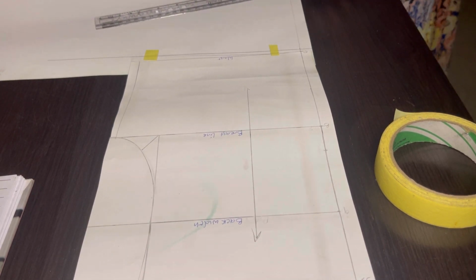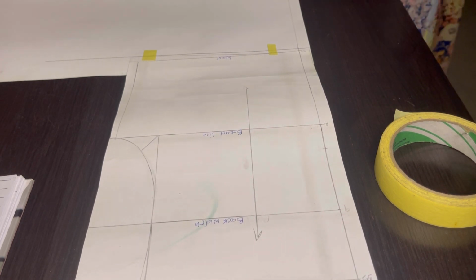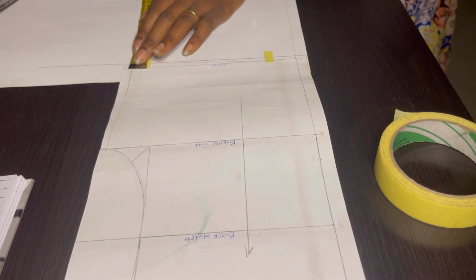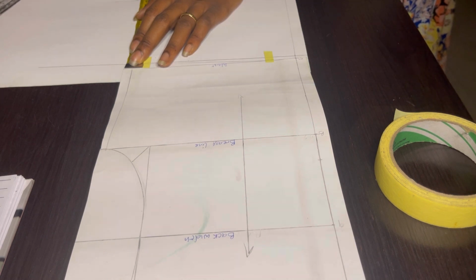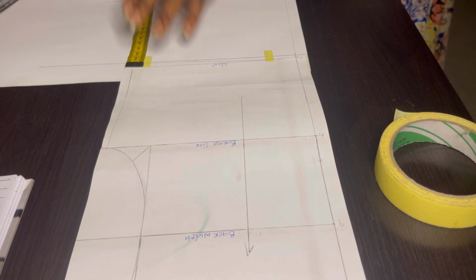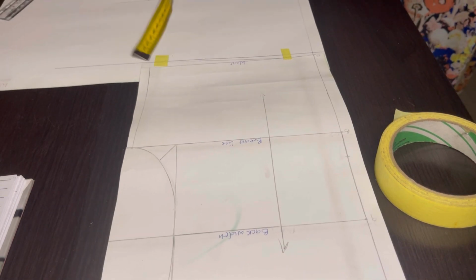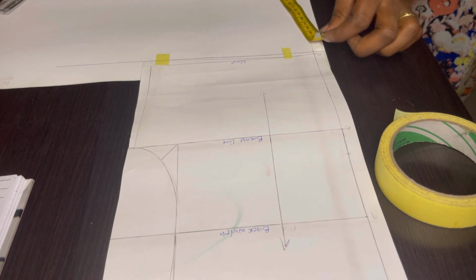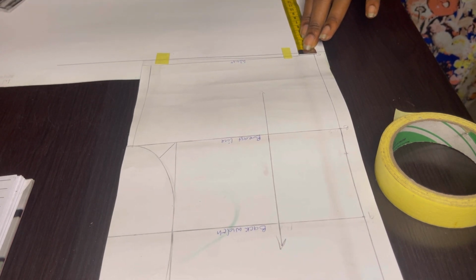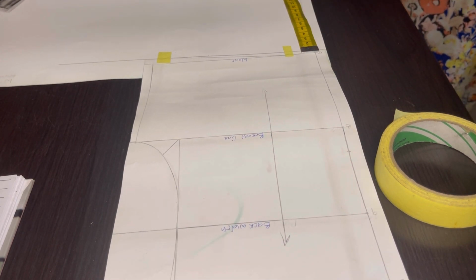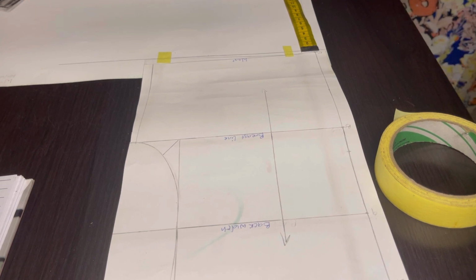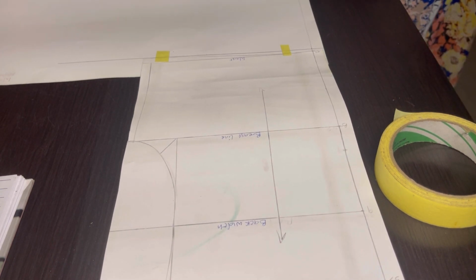So then waist to full length is 49.5. So I'll mark 49.5. And I'll look across.